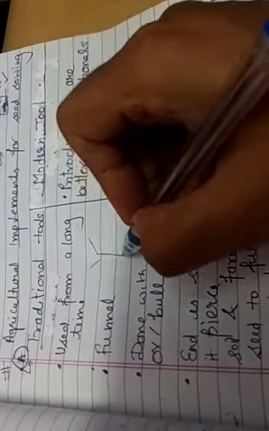Now an example of a traditional tool is the funnel. This is the seed drill. The funnel is this shape. You use that in chemistry also.